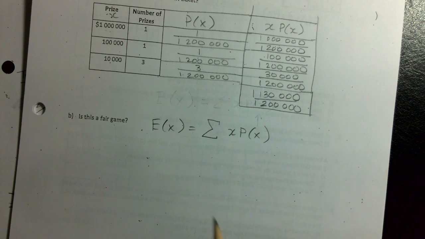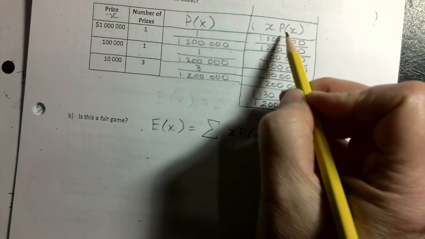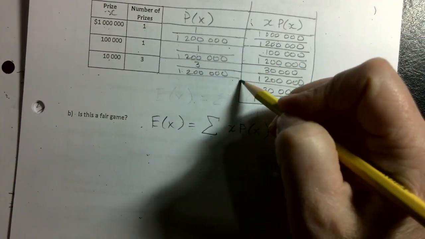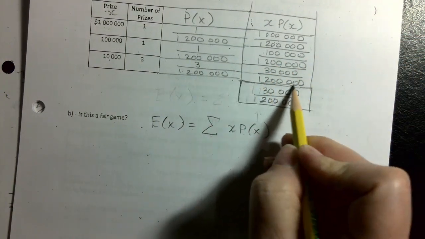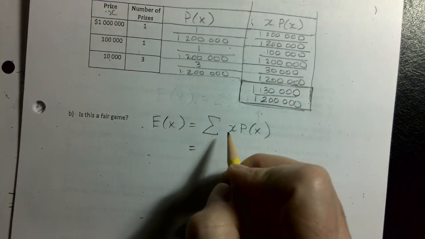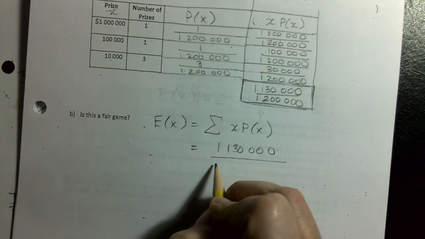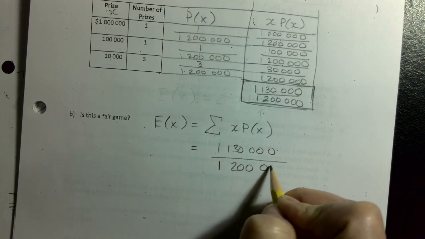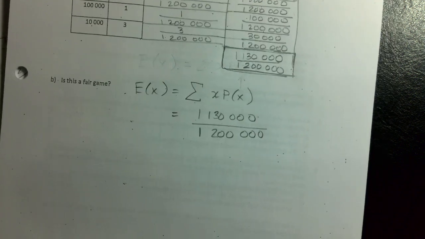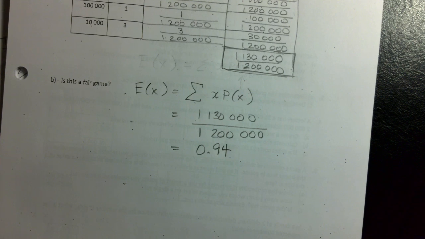So there's my sum of x p(x). My expected value is that, but as a decimal is 0.94. So what does that mean?